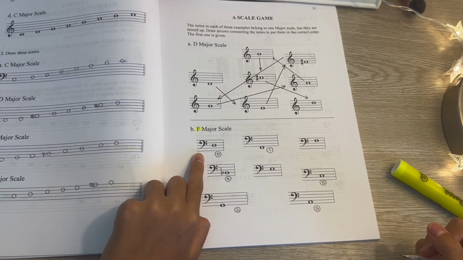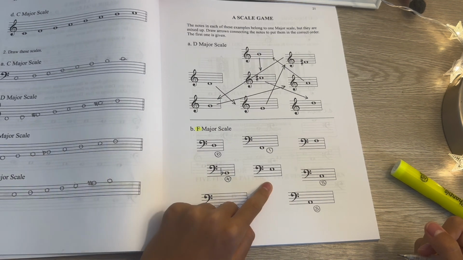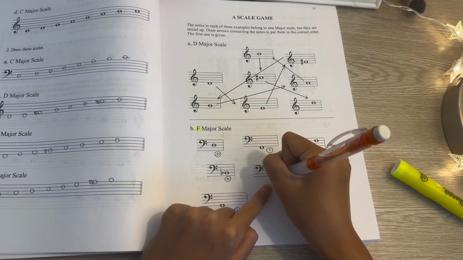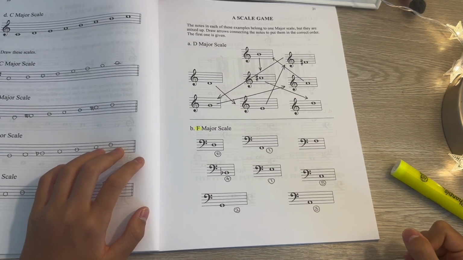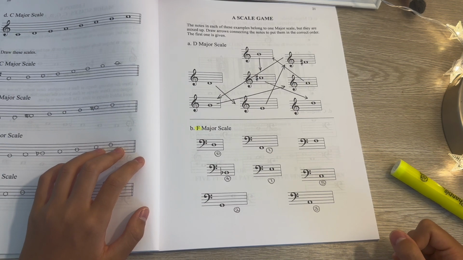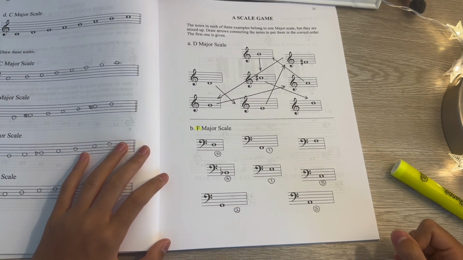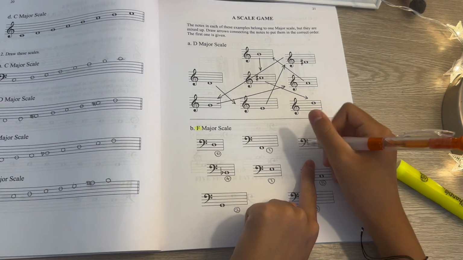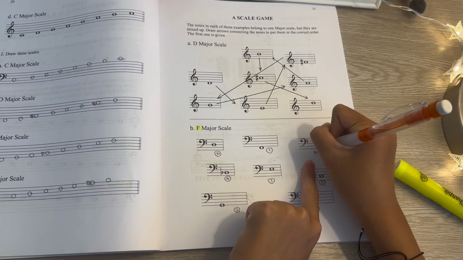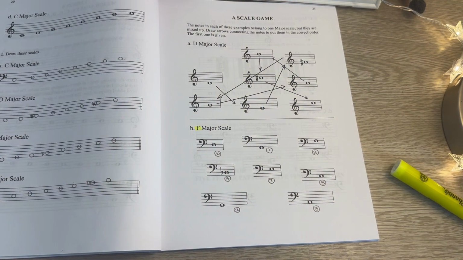Okay, next note is an E. E is here. So that's going to be our 7th note. And our 8th and last note is going to be the same note that we started on because it's an octave, remember? It's just an octave higher than our first note. That means this high F here is going to be our 8th note of our F major scale.